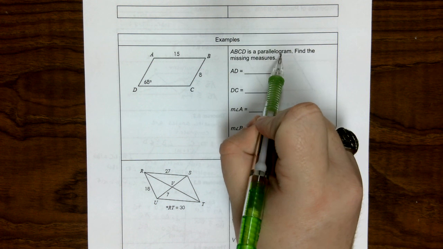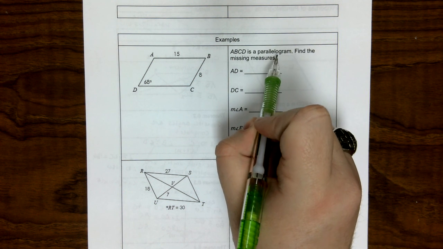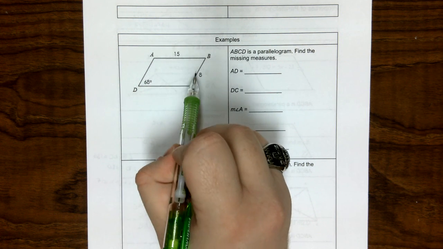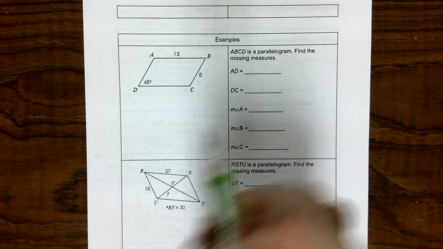So I told you it's a parallelogram. That's important. You have to know it's a parallelogram. We're going to find these measures. And all we know is 2 sides and an angle. That's all you need to figure out the rest of this stuff, okay?